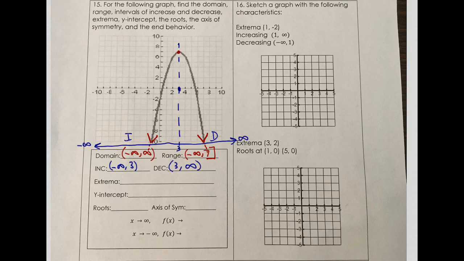Your extrema, we already marked that right here, and that's at 3 on x and 7 on y. So (3, 7) is your extrema, and that is going to be a maximum.